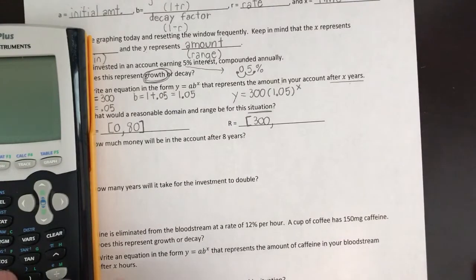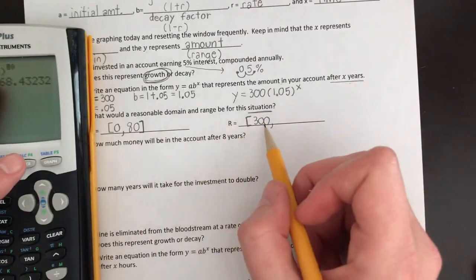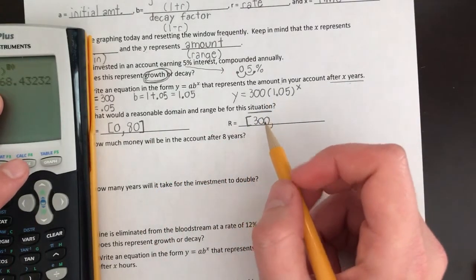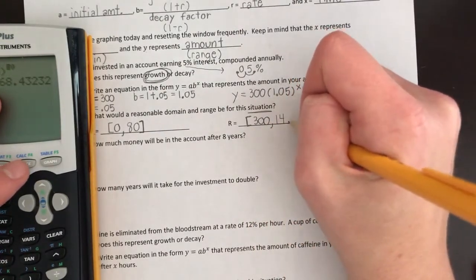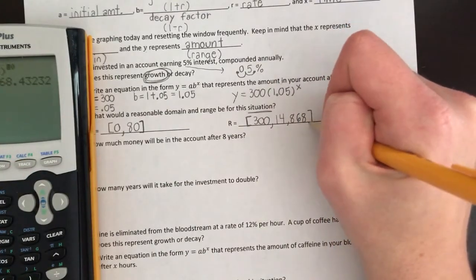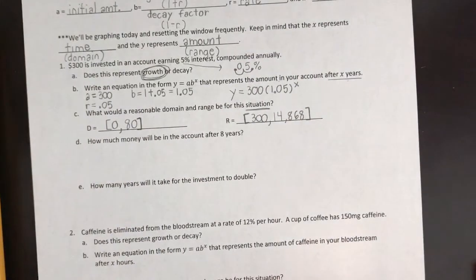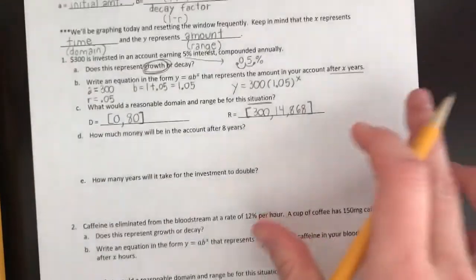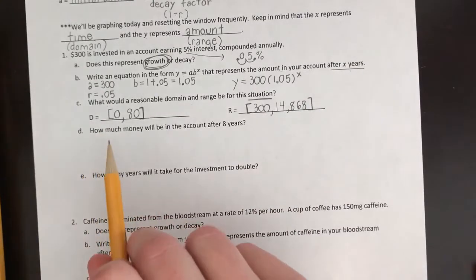So 300 times 1.05 raised to the 80. So if I keep that money in the bank account for 80 years, I'll have about 14,000. Ooh, that would be nice. $14,868. And that's what I'm going to leave it at. Okay, so really, there's no right or wrong answer. A good guess is good enough. Okay, so that's that. Now let's get to the solving.